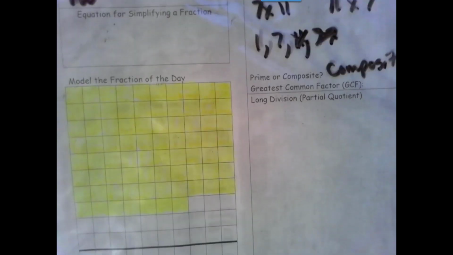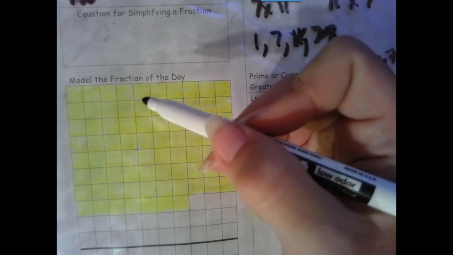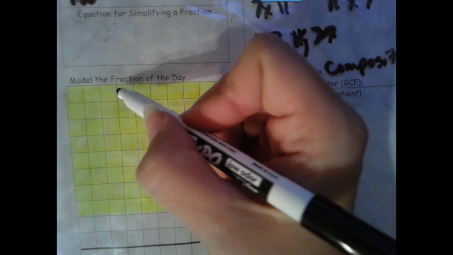Okay, let's try groups of 7. Let's see if I do this. 10 take away 3. These are all then groups of 7.